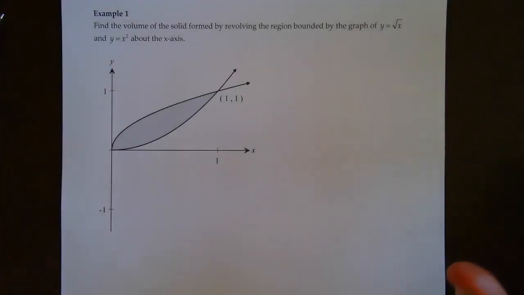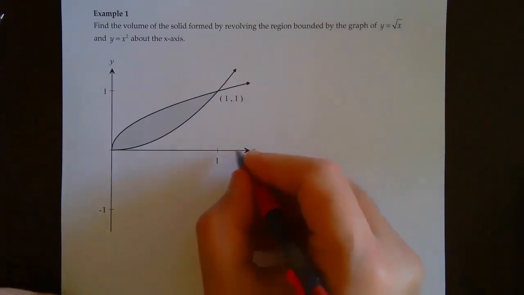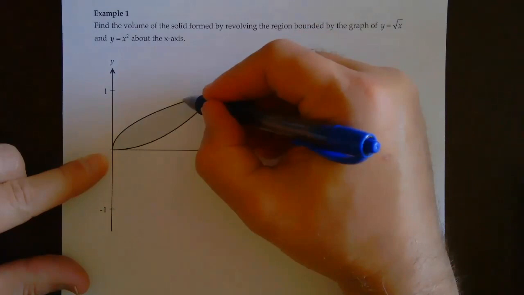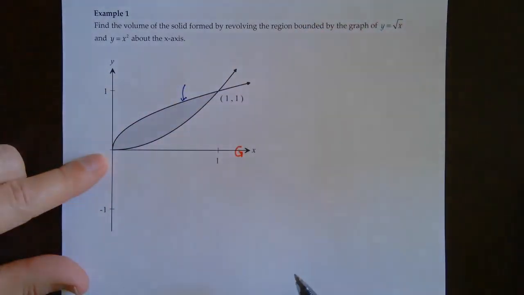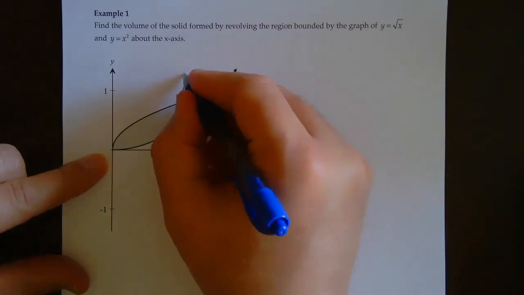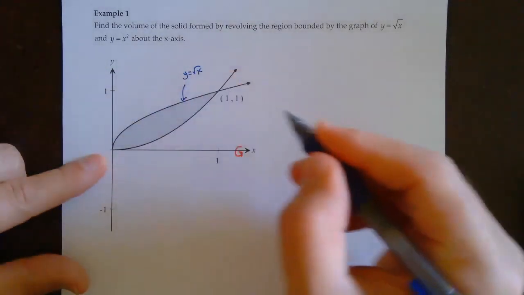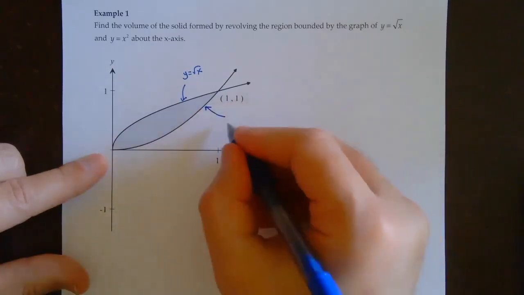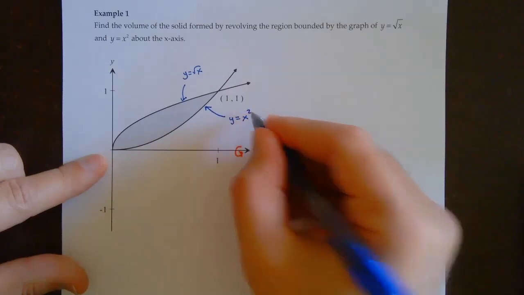Okay, so we want to find the volume of the solid formed by revolving the region bounded by the graphs of y equals the square root of x and y equals x squared about the x-axis. So we're going to rotate around the x-axis. So we're going around this, right? Now this one right here is y equals the square root of x. And this one is y equals x squared, okay?